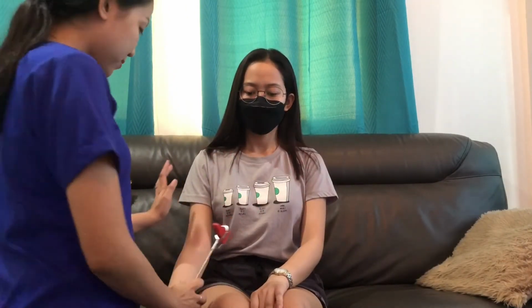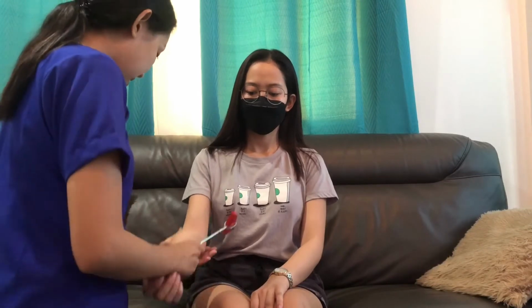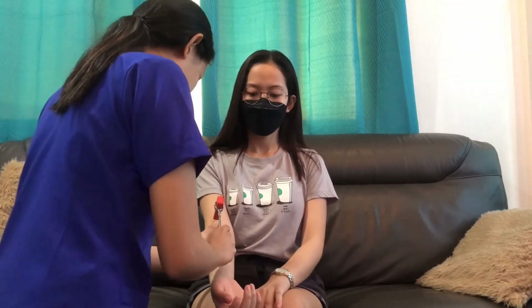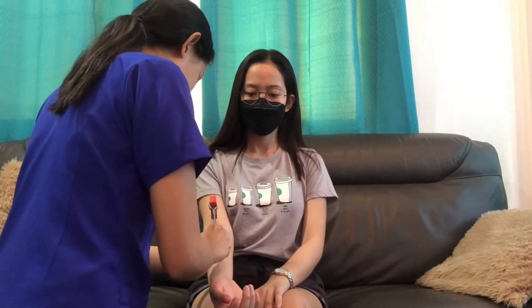Lastly, we have muscle stretch reflexes. First, encourage the patient to relax and position the limbs properly and symmetrically. With your wrist relaxed, strike the tendon briskly using a rapid wrist movement.